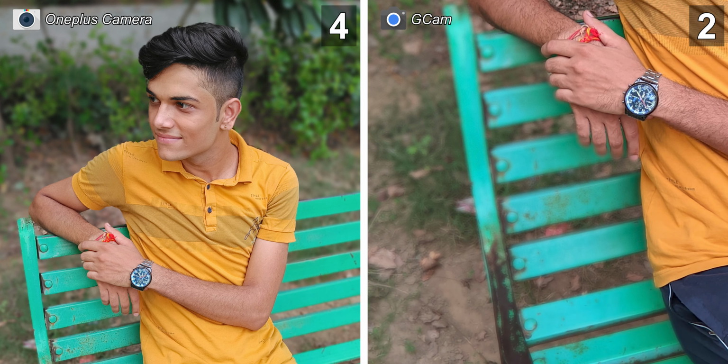Then next, let's see the bokeh effect in these images. Edge detection is great in both images, and GCam blurred a part of a bench here but did not blur it here. On the other hand, the OnePlus camera kept the whole bench in focus, which is looking better.